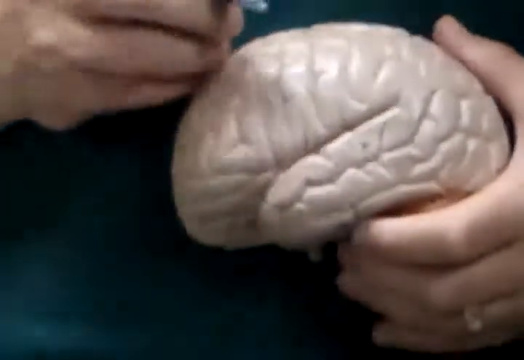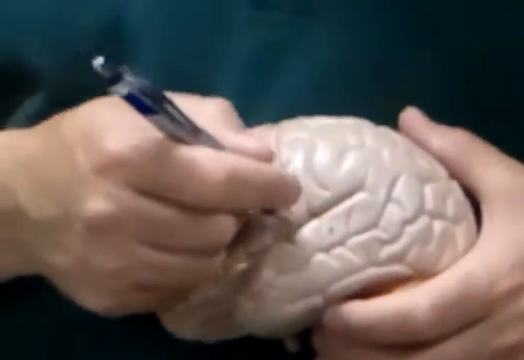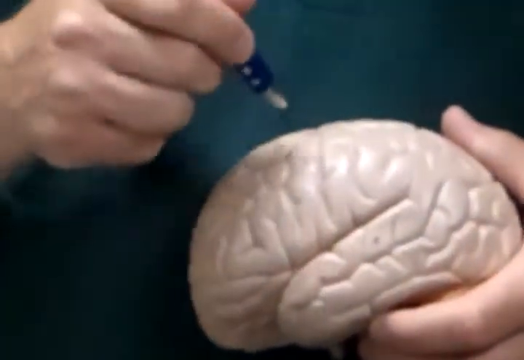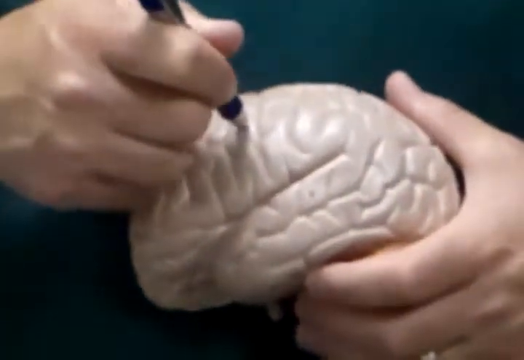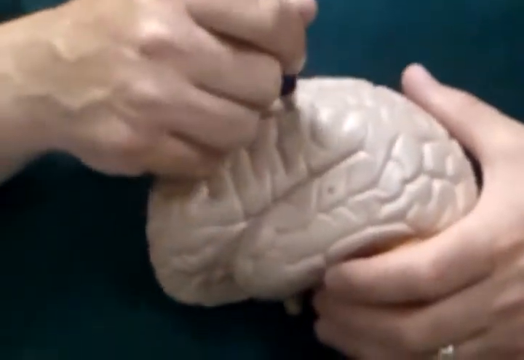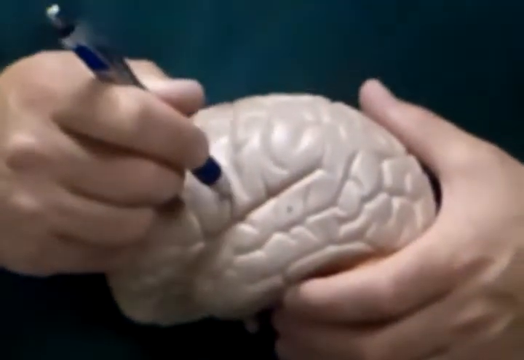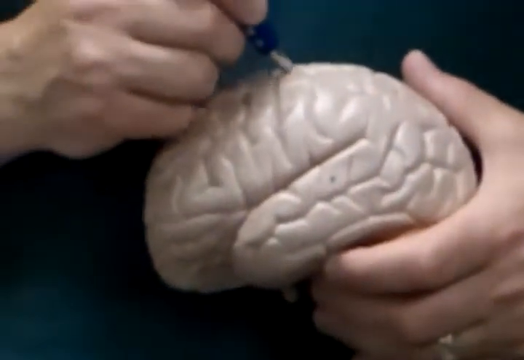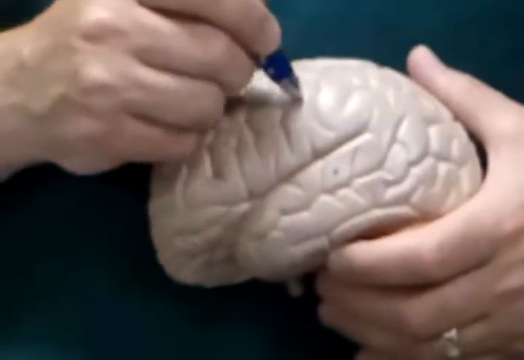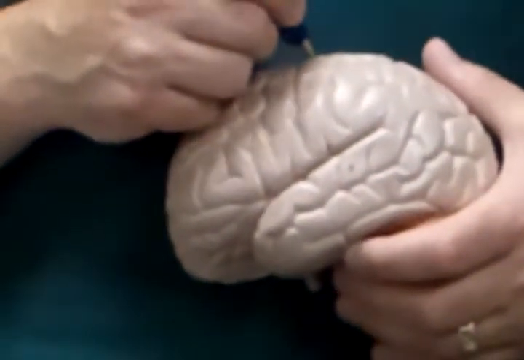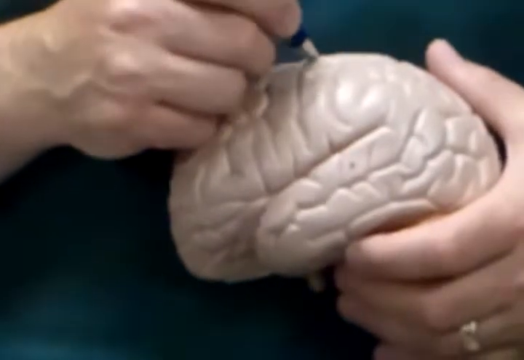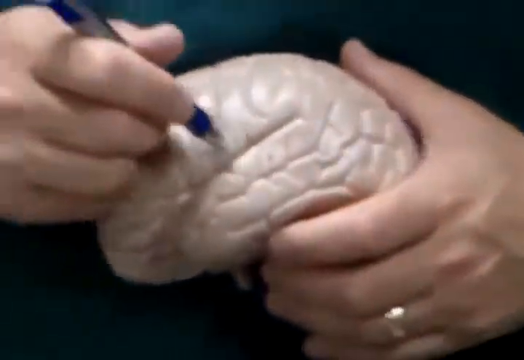Looking on the outside here, other things you see, central sulcus. So this is the precentral gyrus and the postcentral gyrus, also known as the primary motor cortex and the primary sensory cortex. We haven't gone over regions of the brain yet, so it's going to be kind of confusing, but we'll get to it eventually.